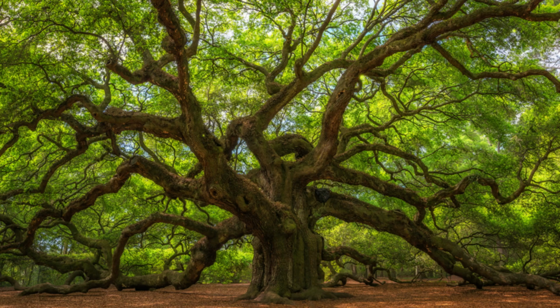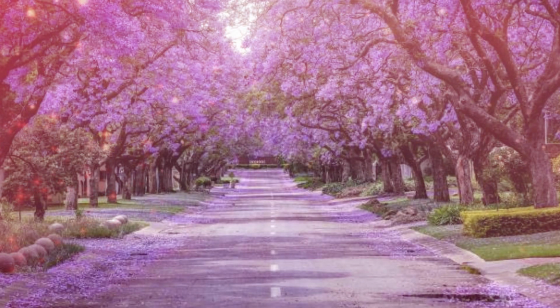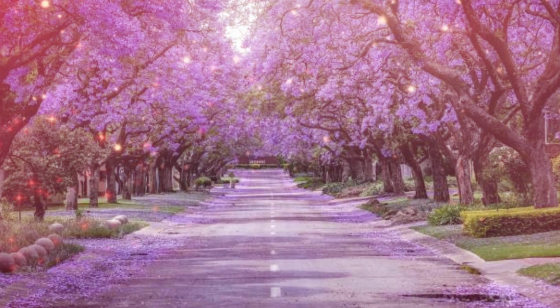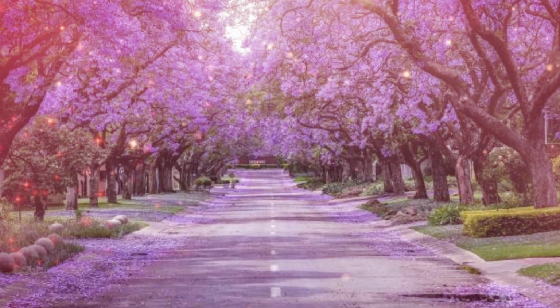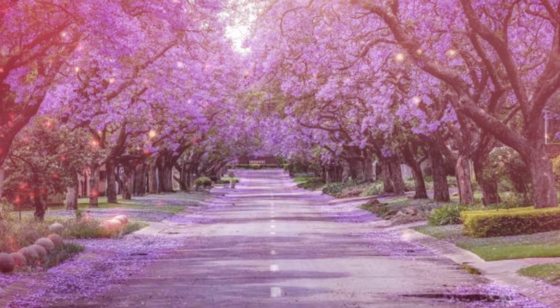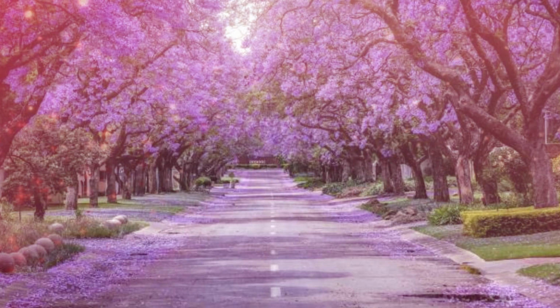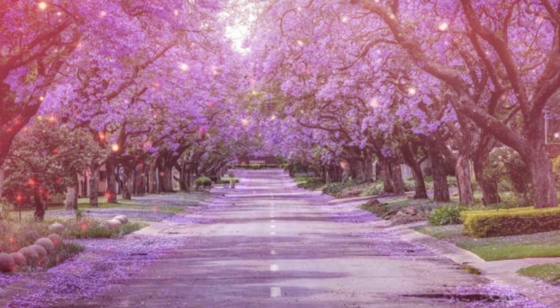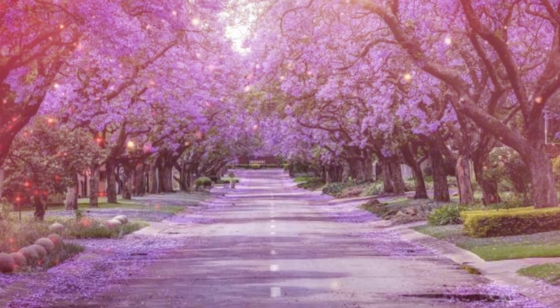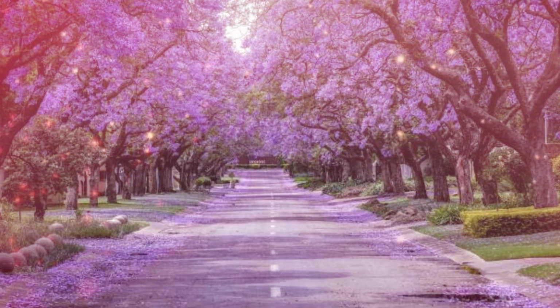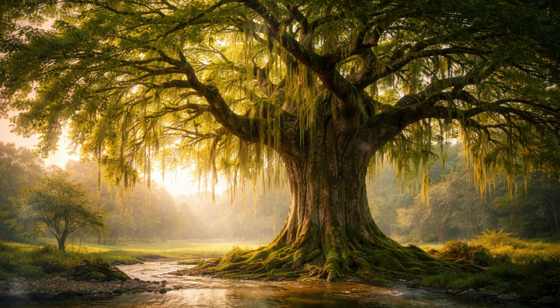Trees also affect water quality. Soils beneath forests filter water as it moves downward, trapping sediments and pollutants. This natural filtration improves the clarity and purity of groundwater and streams. Within the trunk, water movement interacts with structural growth. As new wood forms, it reinforces pathways for transport. This coordination ensures that growing tissues receive adequate hydration and nutrients.